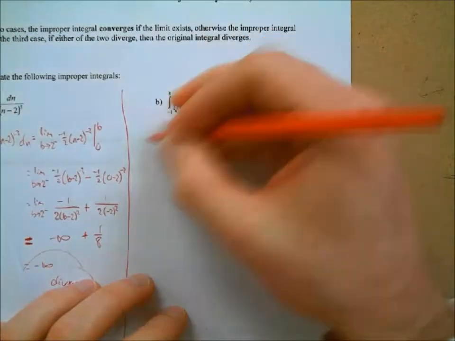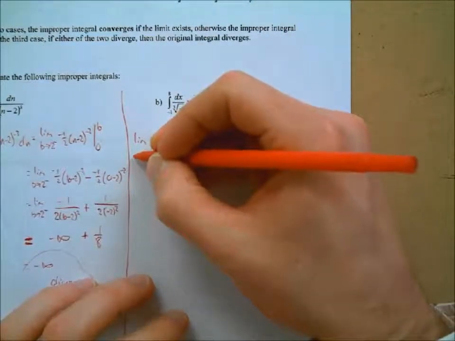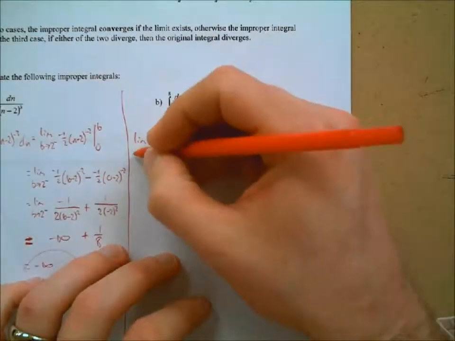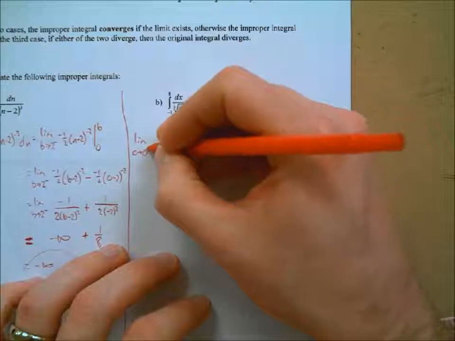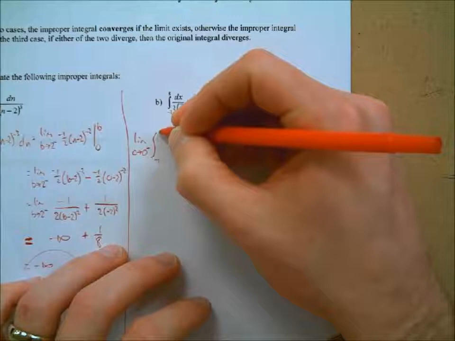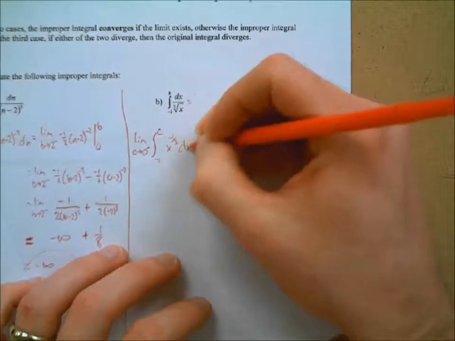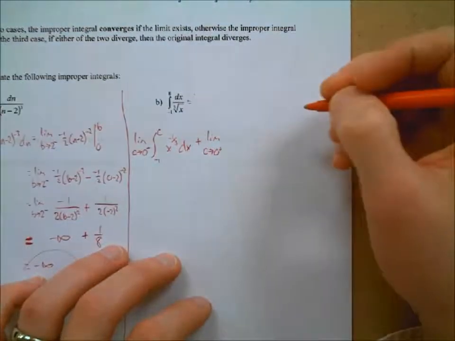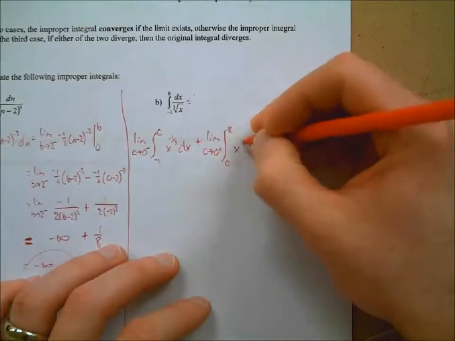So I'm going to say the limit, we'll do the lower limit, make sure I do this right, yes. So we'll say as c approaches 0 from the left, the integral from -1 to c of x to the -1/3 dx. And then we'll do plus the limit as c approaches 0 from the right of the integral from c to 8, again, of x to the -1/3 dx.